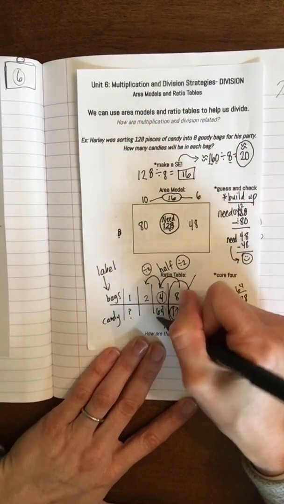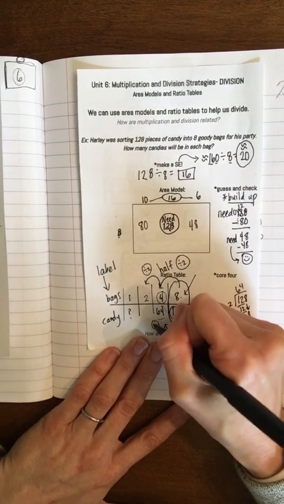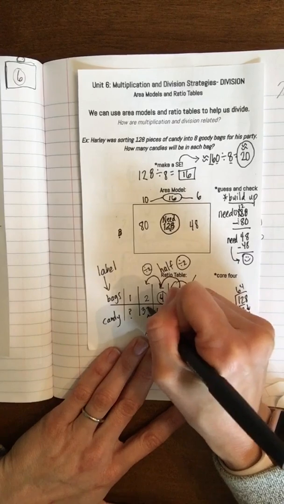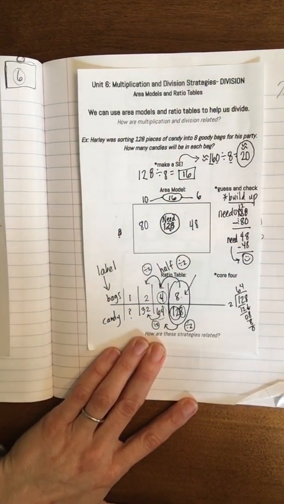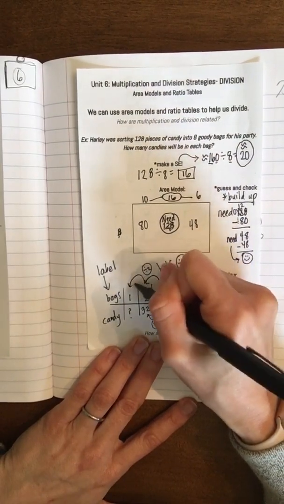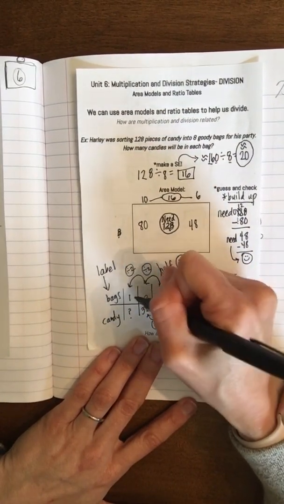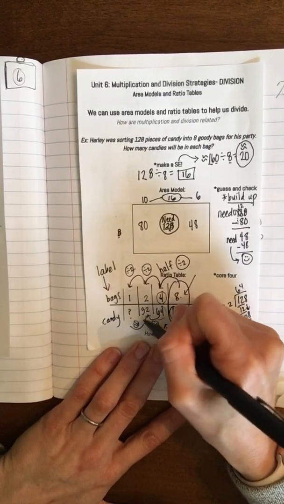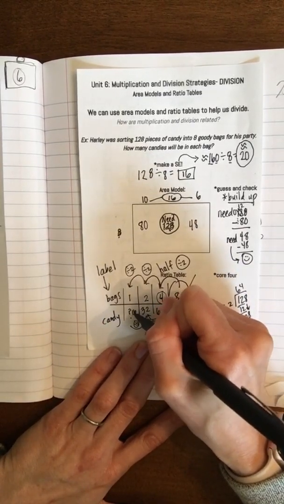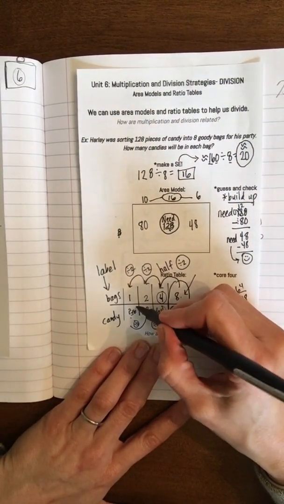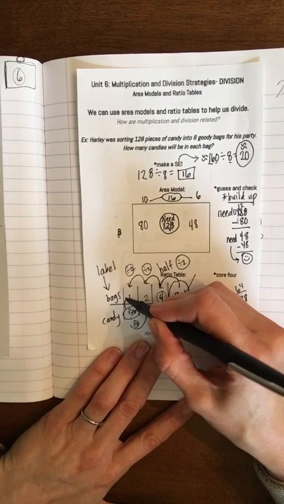If I divide the top by 2 and also the bottom by 2, 64 divided by 2 is 32, and 2 divided by 2 is 1, and 32 divided by 2 is 16. So we just figured out that 16 pieces of candy are in 1 bag.